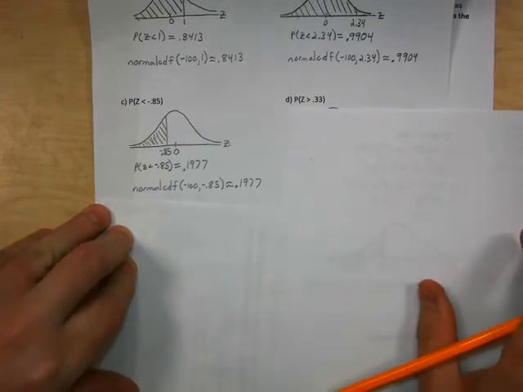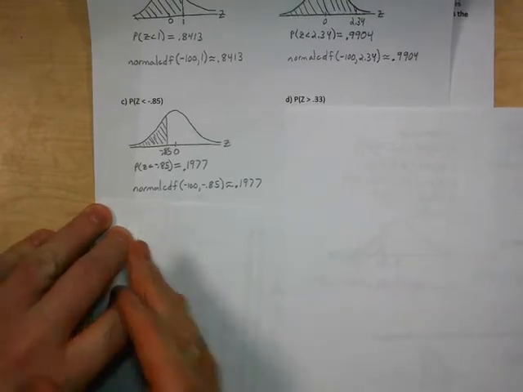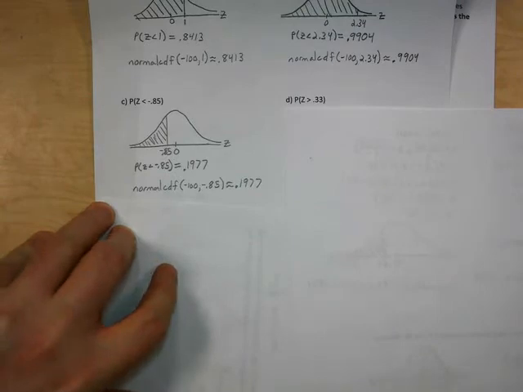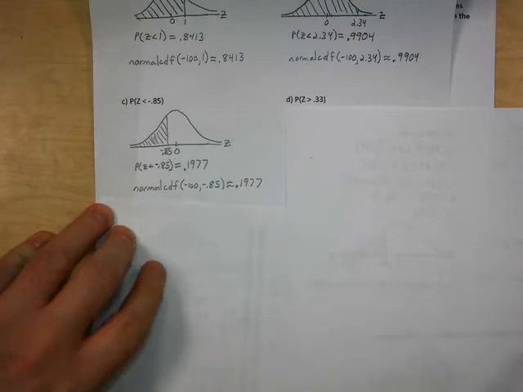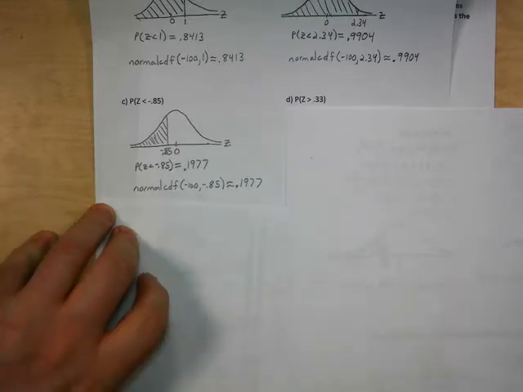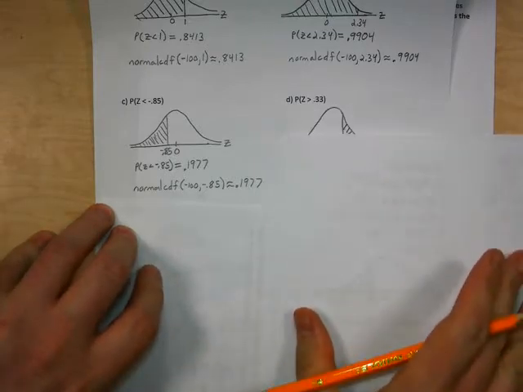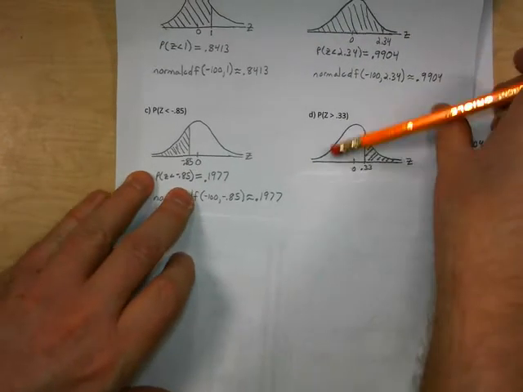Okay, and then part D, the probability that z is greater than 0.33. Now this one is a little bit different because now we're looking at z is greater than 0.33, instead of less than. Remember that the z-score finds the area to the left, not the area to the right. So when you shade your normal curve, it looks like that.